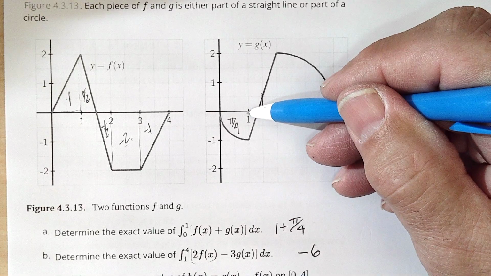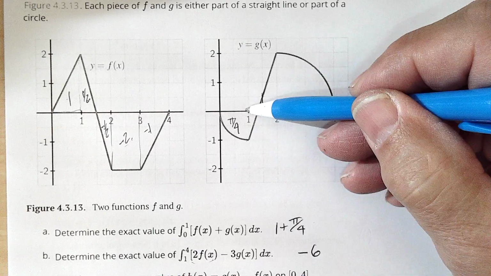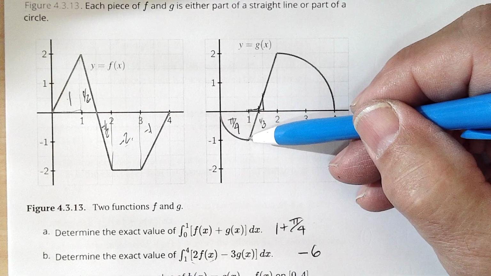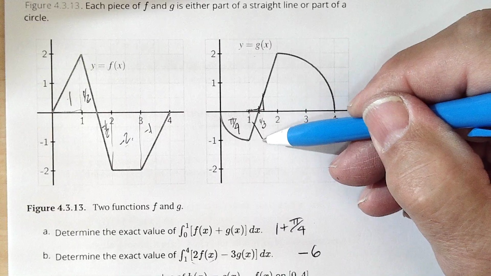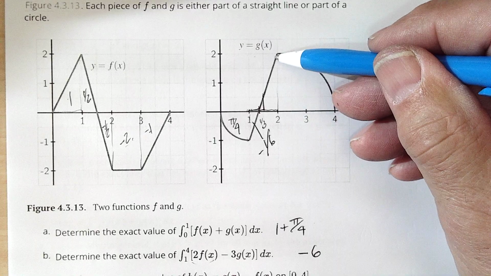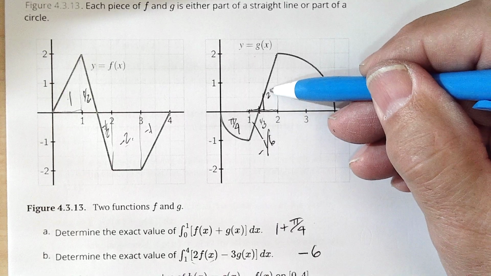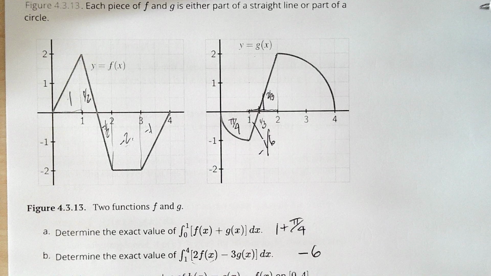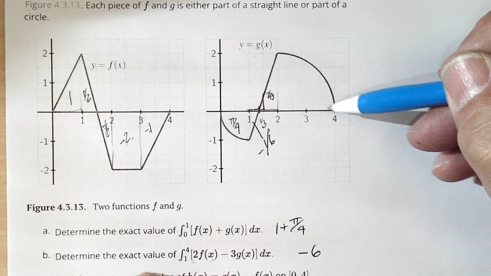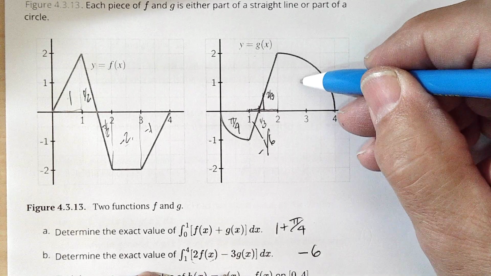Okay, so we have this goes up 1, 2, 3, so this is at 1/3. 1/3 times 1/2 is 1/6. And this is 2/3 times 2, which is 4/3, and half is 2/3, so it's plus 2/3. And this is radius of 2, so the area of the full circle is 4 pi, and so this is pi.